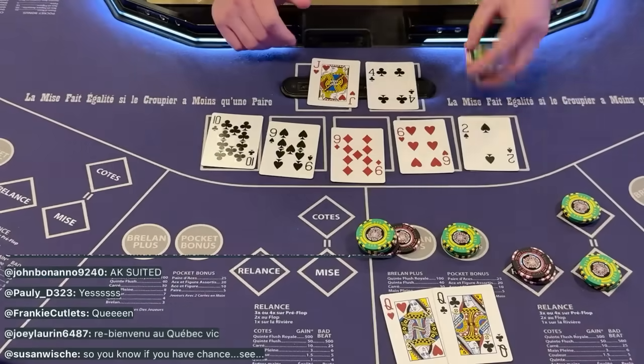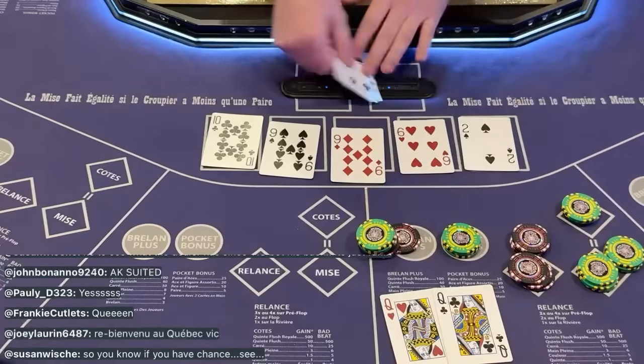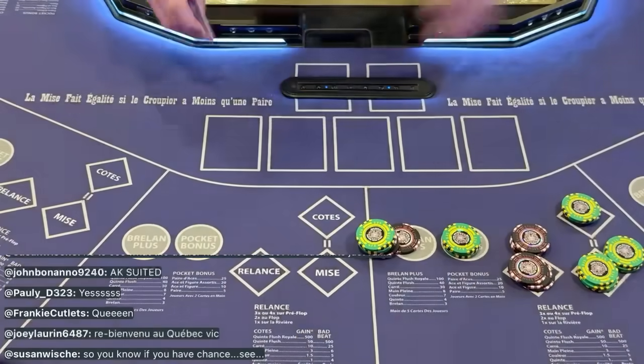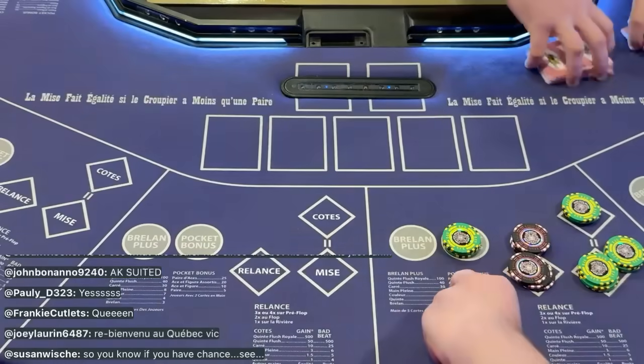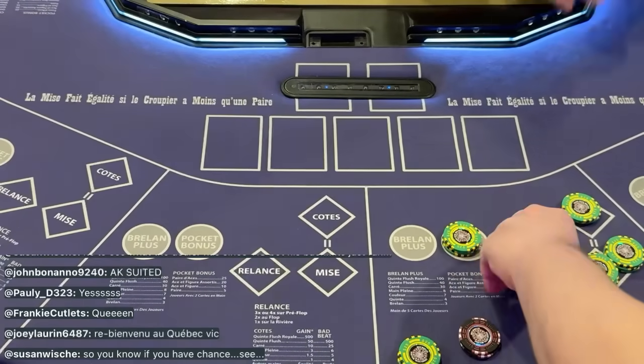Pocket kings, pocket queens. Now let's go, and we got pocket 4s as well. Now let's go up to pocket aces. Pocket aces. Come on.